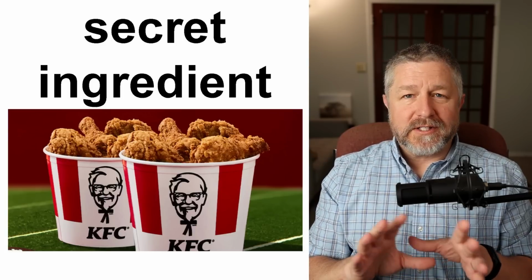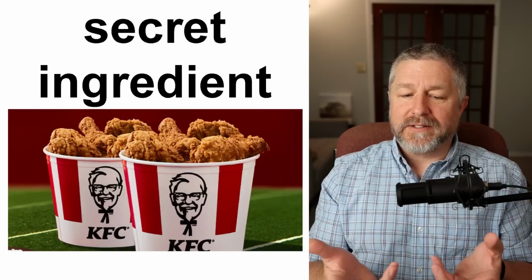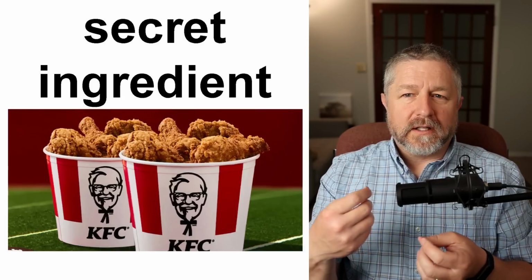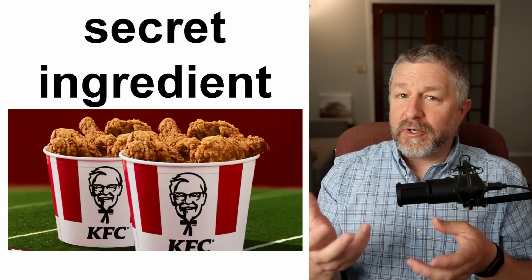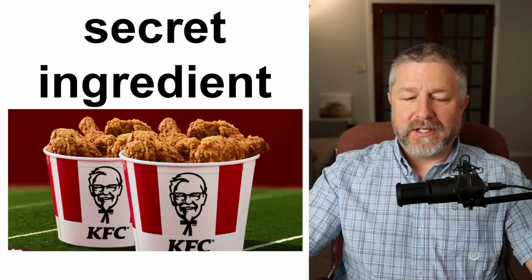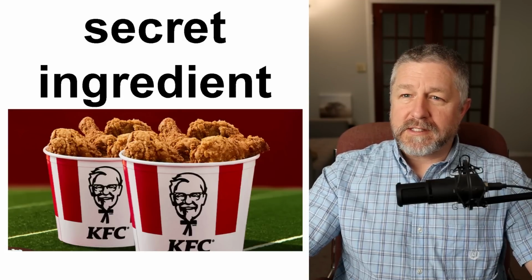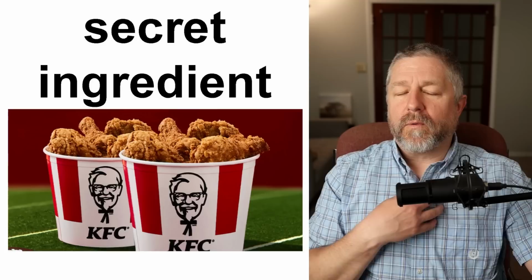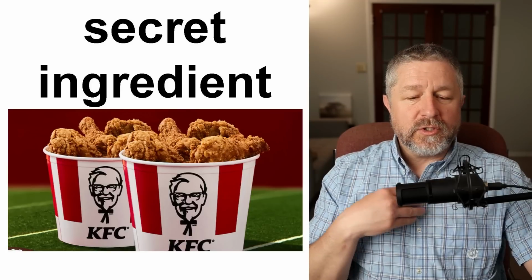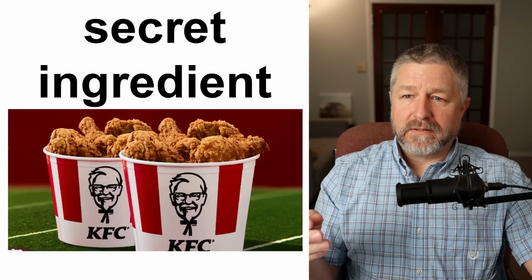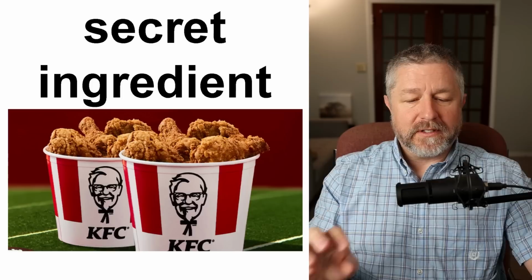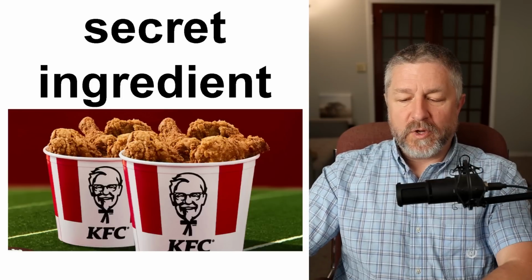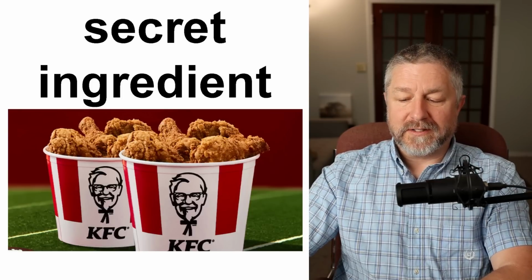So it's called a secret ingredient or secret ingredients. So I think there's 11 herbs and spices or 7 herbs and spices in KFC chicken, but no one knows exactly what they use because they don't want other people to make the same chicken. They want it to be a secret. So they have secret ingredients. No one will tell you what those ingredients are.